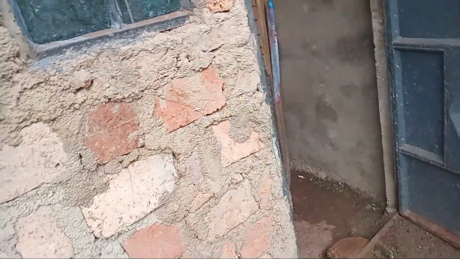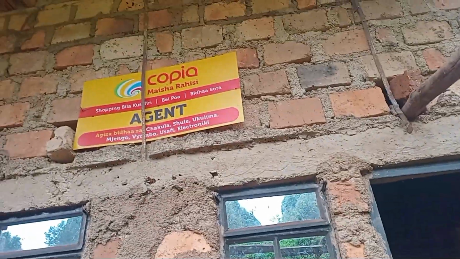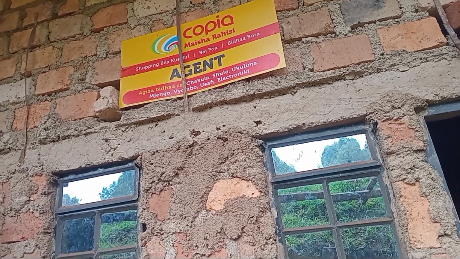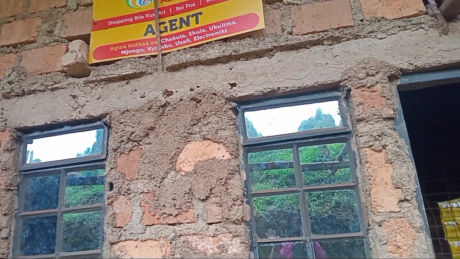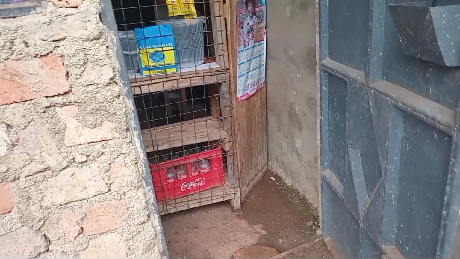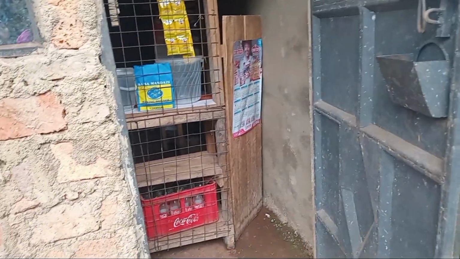This is the third room, the front part of the business area. We are also a copier agent, but I heard that it's moving out of Kenya. So this is our second. This is supposed to be a shop. This is the third front room.